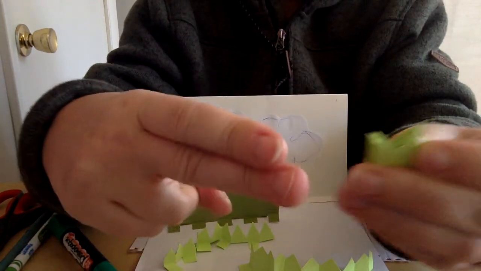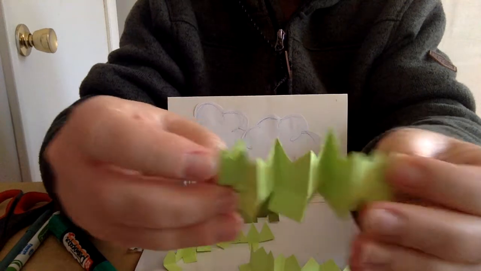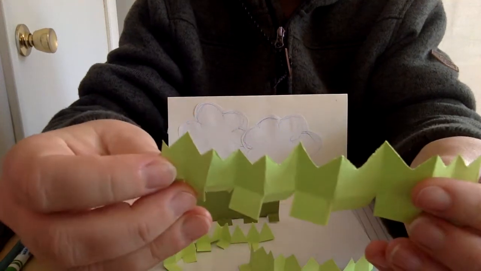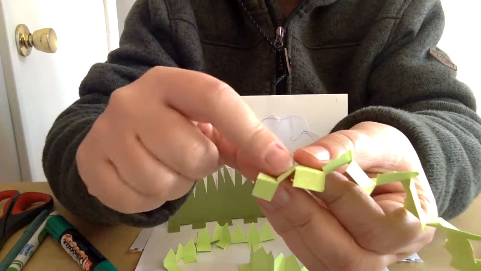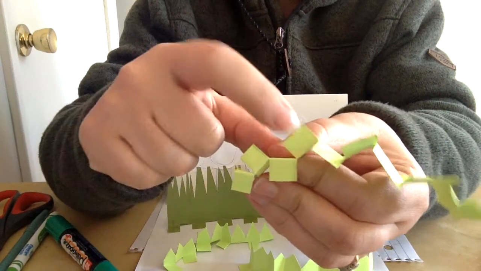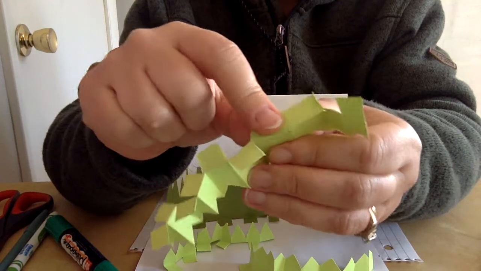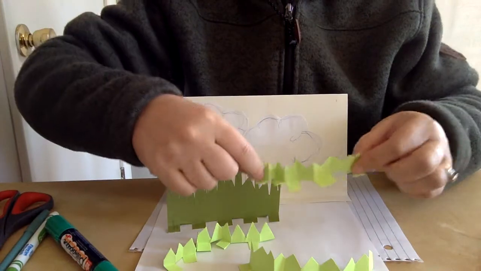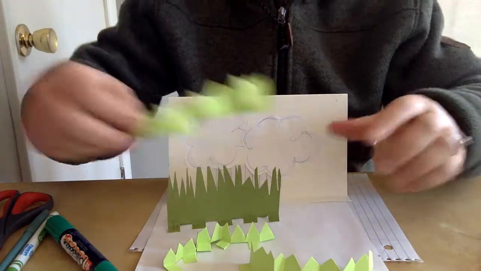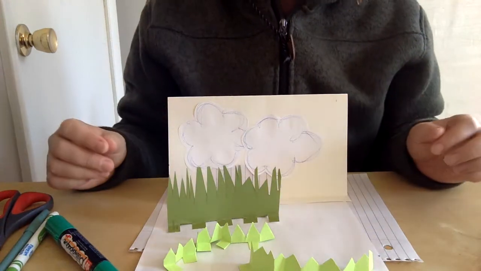This paper was very thick, but I cut a V shape out of here so it looked like grass. And then I have my tabs that I folded and cut so I could create that wall, and I could glue this down so it wouldn't blow away. I could glue those wherever I want. So if you're doing a scene like this, this is how you can create it.